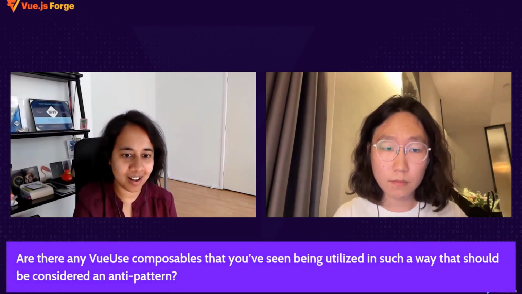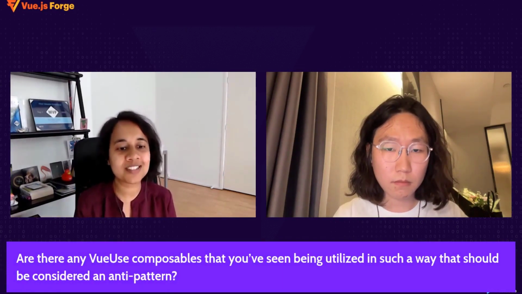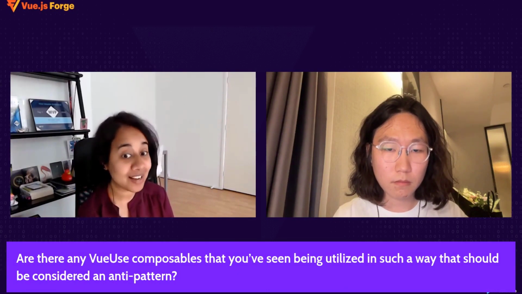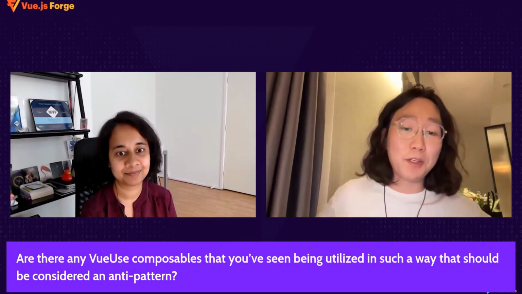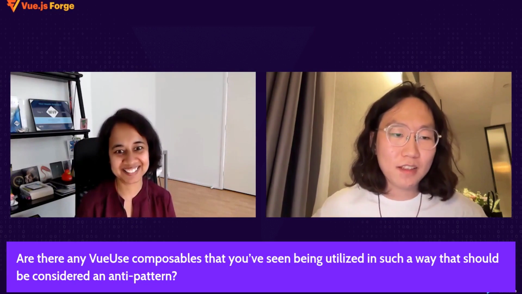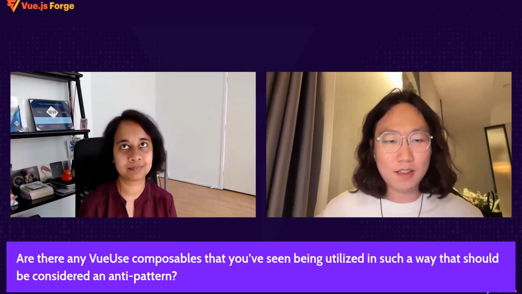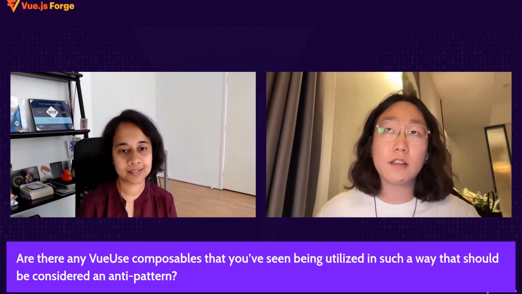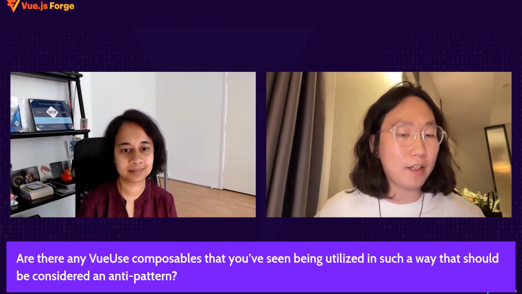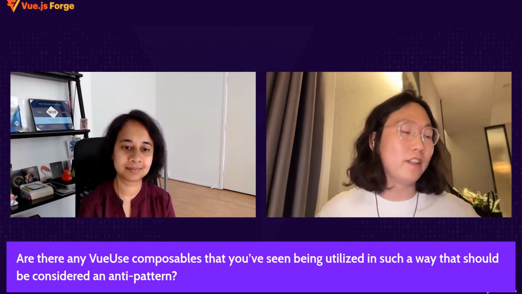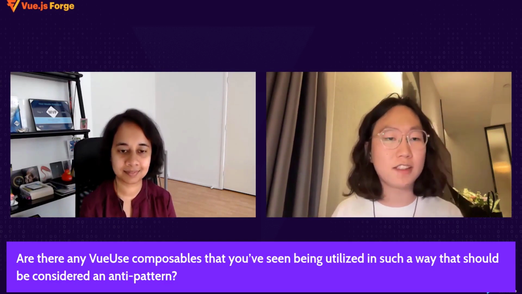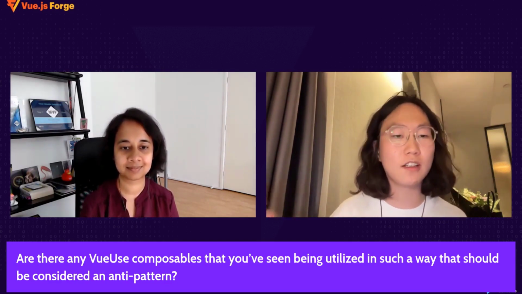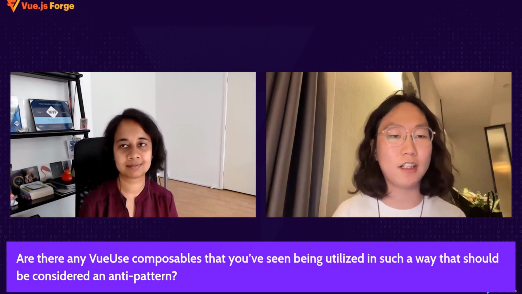So, they also want to know, are there any VueUse composables that you have seen utilized in a way that should be considered an anti-pattern? Probably not in this session, but when I write an SPA, a single page application, I often declare a ref or use a composable inside a module, and then import it from any component.